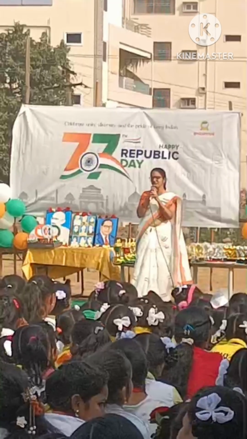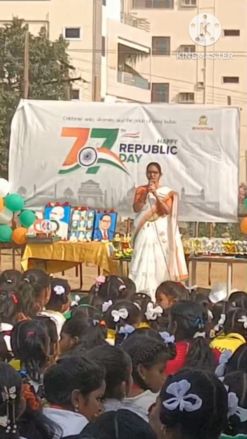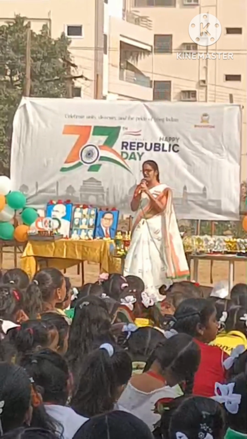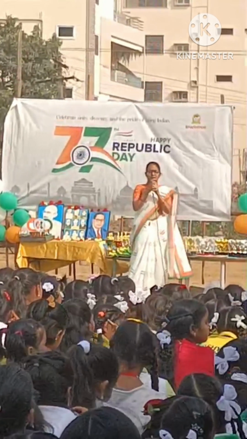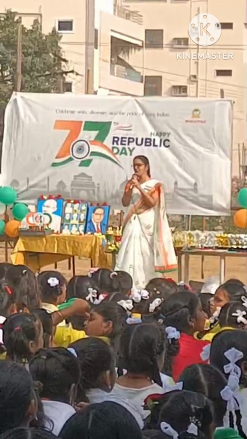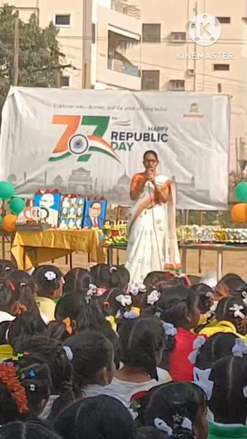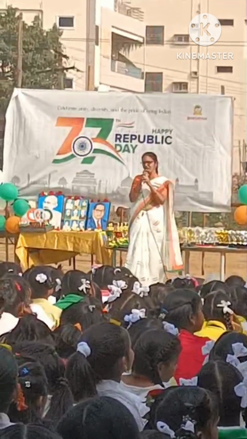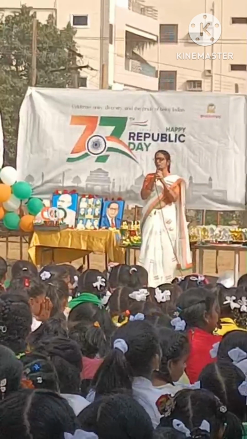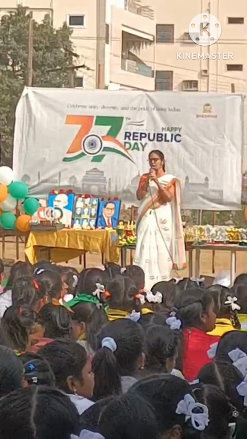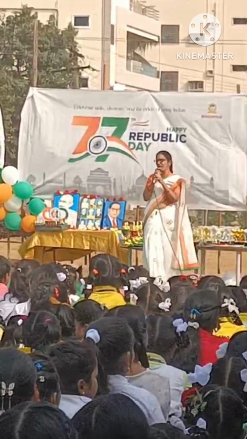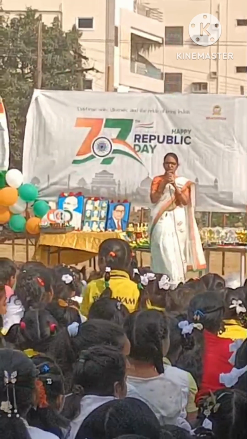Second one is change. Before independence, we used to be ruled by the Britishers. We wanted a change from the Britishers' rule, and we wanted to rule by ourselves, so people fought for the change. Today we are all living in a free and democratic society.